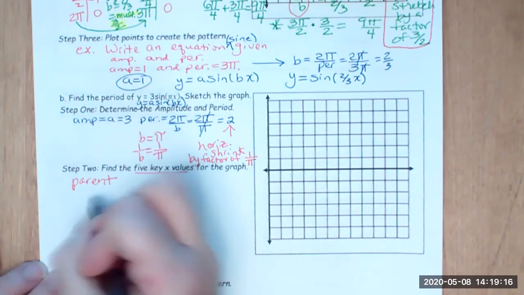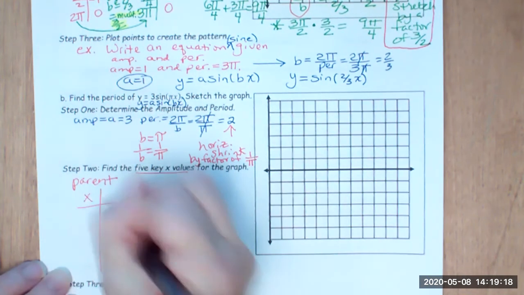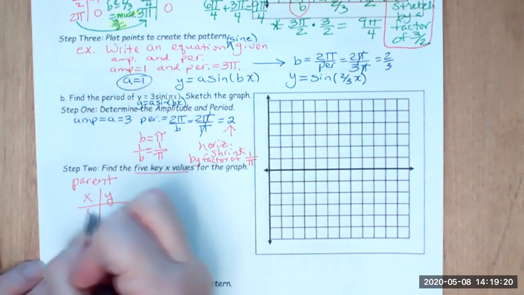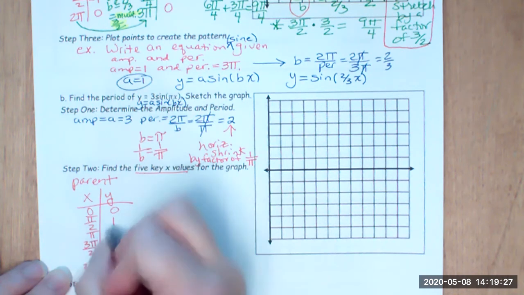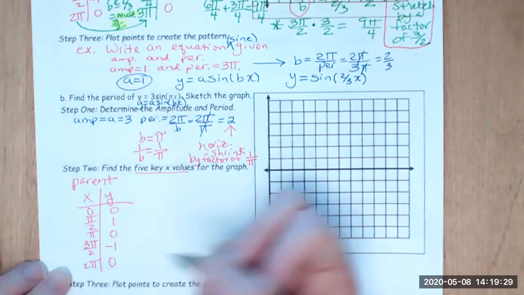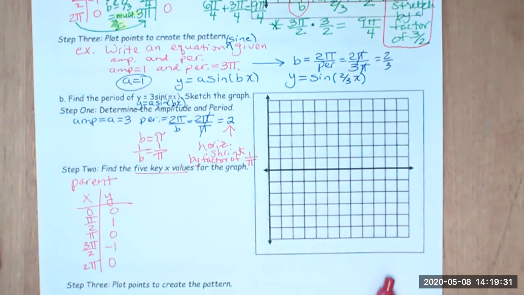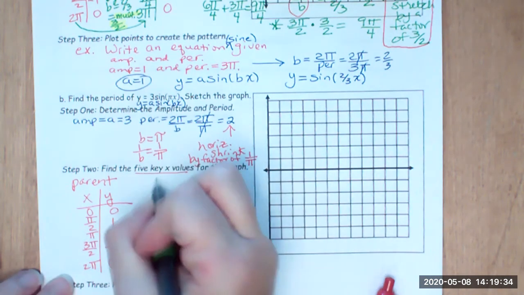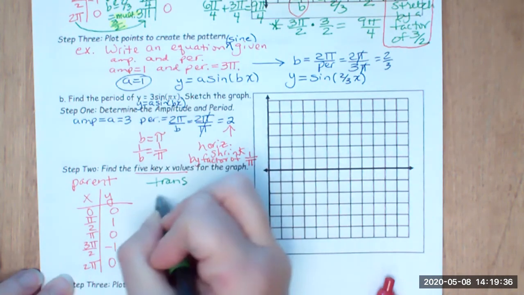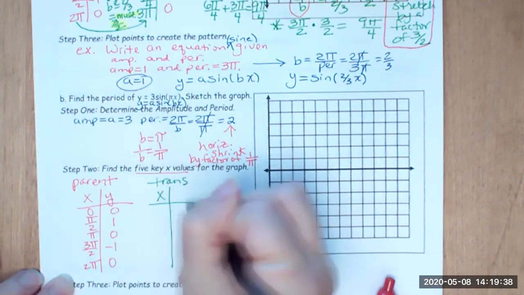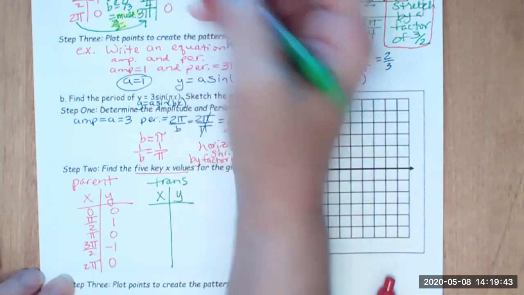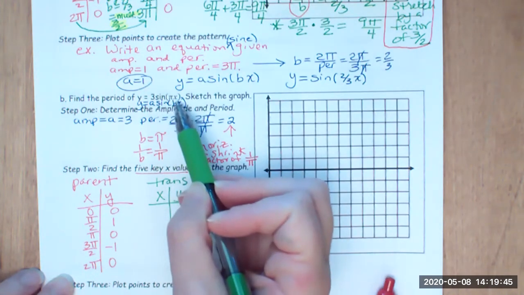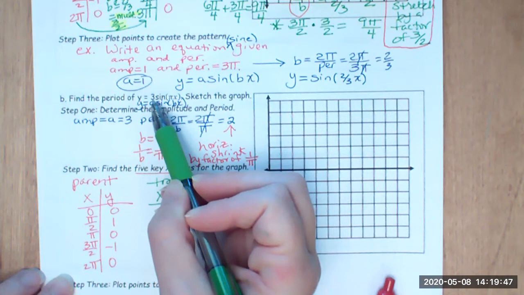Okay, so the parent here is going to be 0, pi over 2, pi, 3 pi over 2, and 2 pi, and 0, 1, 0, negative 1, 0. Okay, and if we then take the transformed graph, notice this time, unlike for the example above, not only have we changed the period, we've also changed the amplitude from the parent.